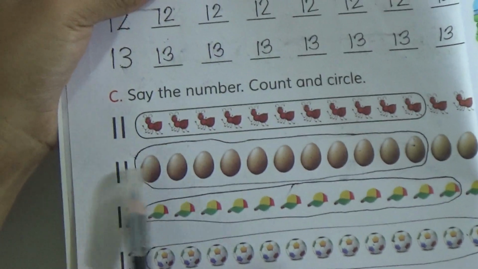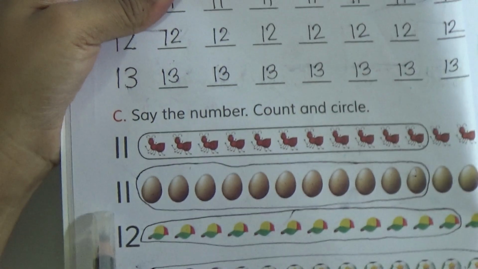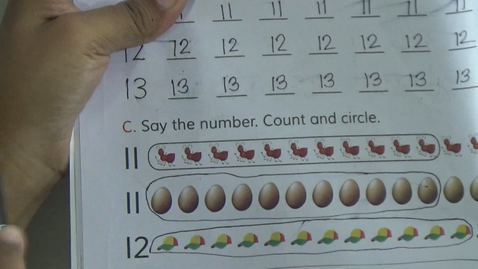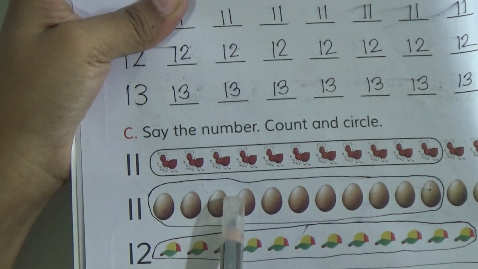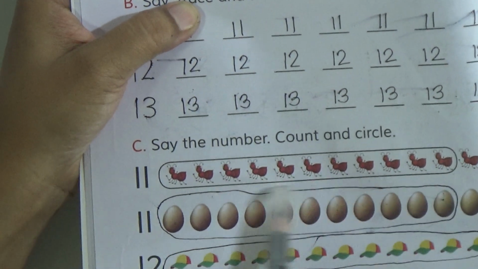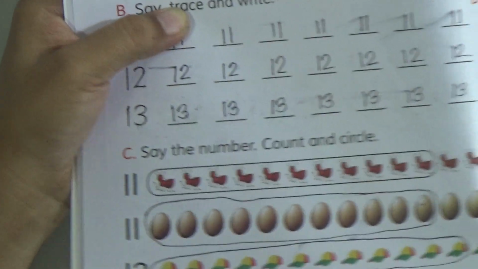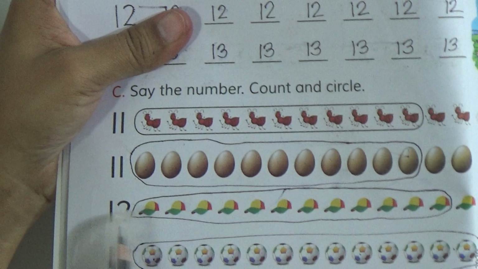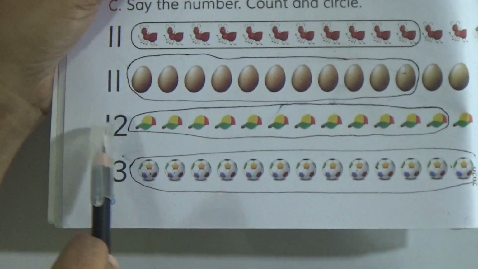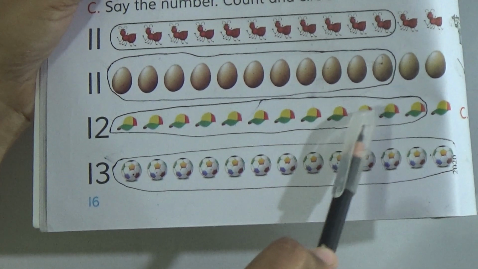This is 11. There are lots of eggs here and we have to circle only 11 as the number is given here, 11. So count 1, 2, 3, 4, 5, 6, 7, 8, 9, 10, 11. Okay, you have to circle this. Now this is number 12, and now you have to count it 1, 2, 3, 4, 5, 6, 7, 8, 9, 10, 11, 12.